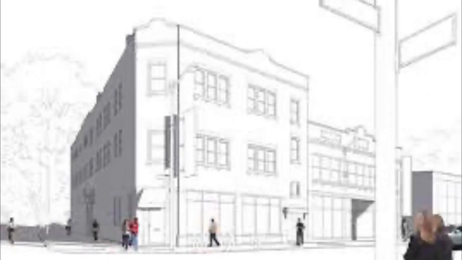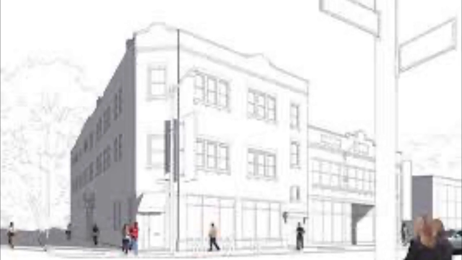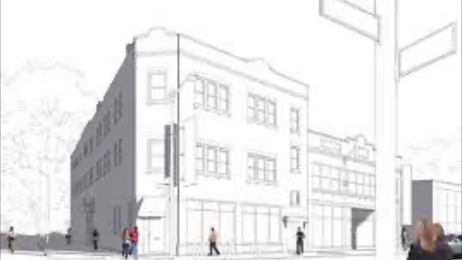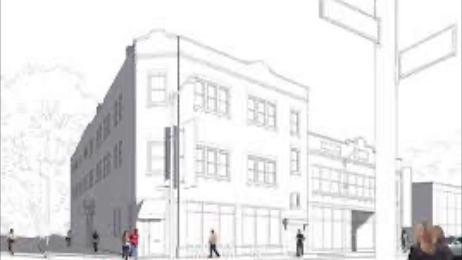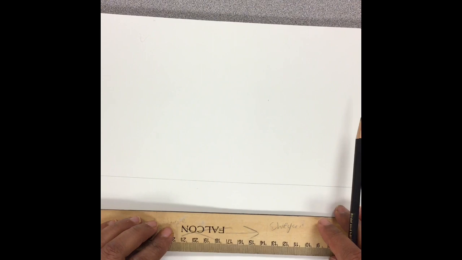It's called rendering. And then they start a little bit of painting to show shadows and where the trees and the people are. So you're going to use rulers, pencils, and eraser first. Ruler is a must. So you have to draw all your lines with a ruler.